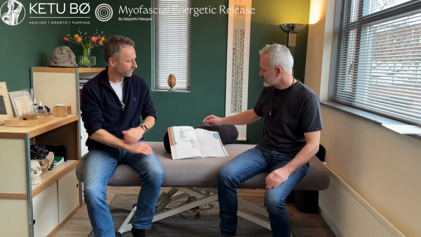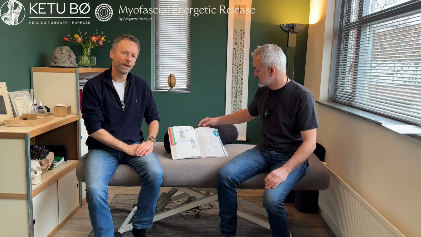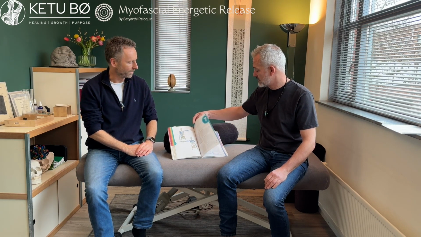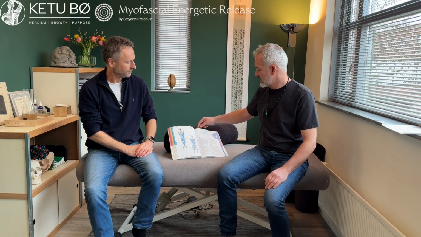Yeah. But that means also when you work on one side, you also need to work on the other side to create balance, to work on the agonist and the antagonist. Exactly. And the connection between them. Yeah. It sounds complicated, but this gives a kind of strategy for how you can create balance in the body. Yeah, and flow of energy. You can restore the flow of energy.